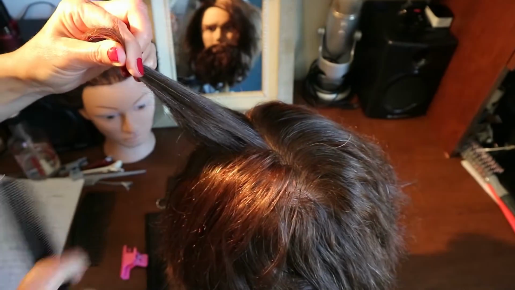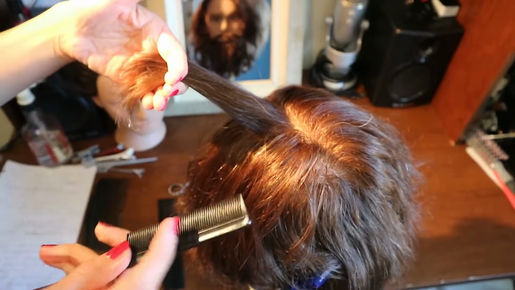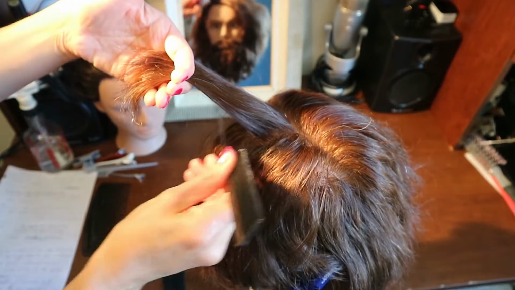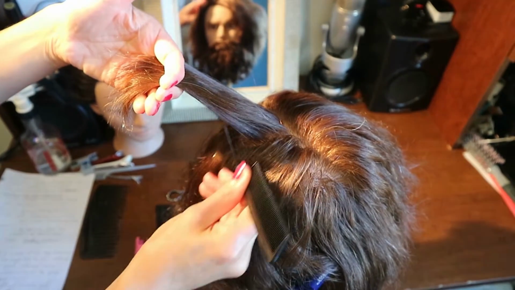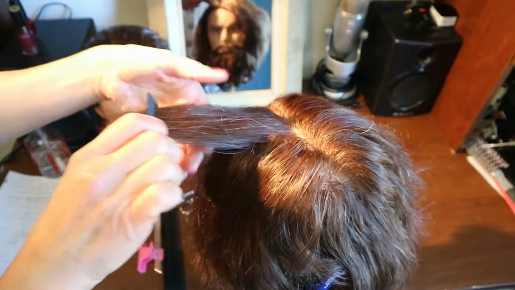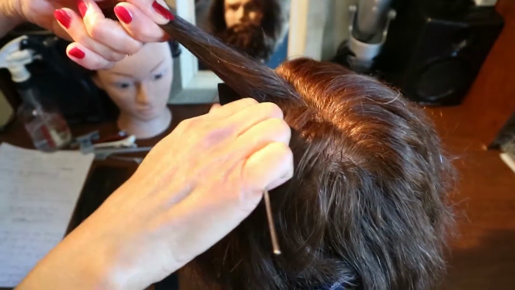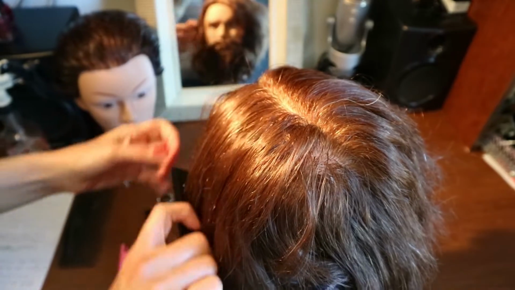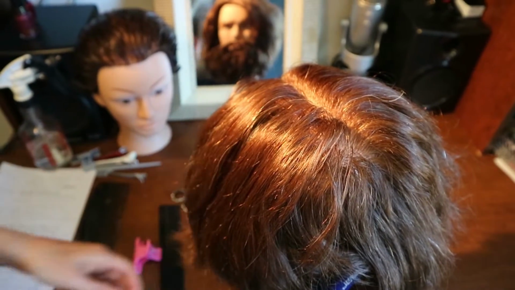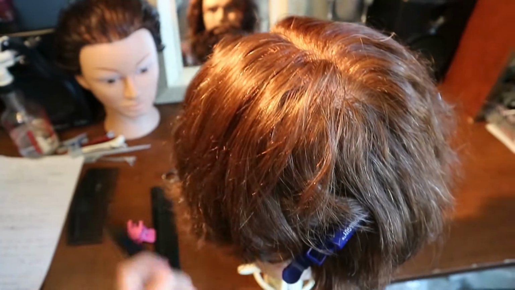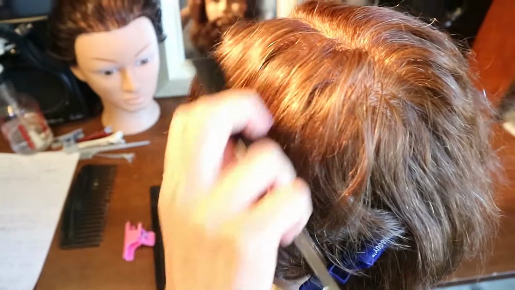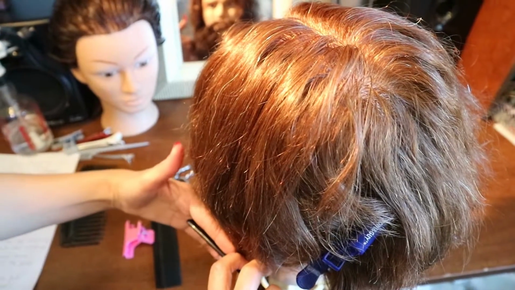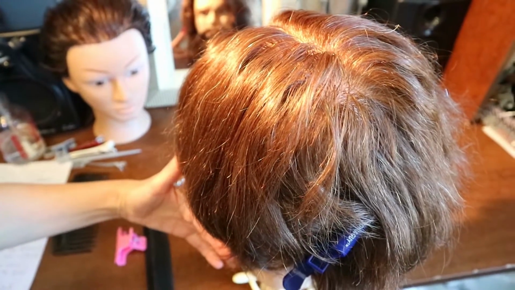This one makes a 45 degree. So I hold this hair with a 45 degree elevation. When you're cutting the hair in a blunt cut or one length, there is no elevation, so it's called zero elevation.